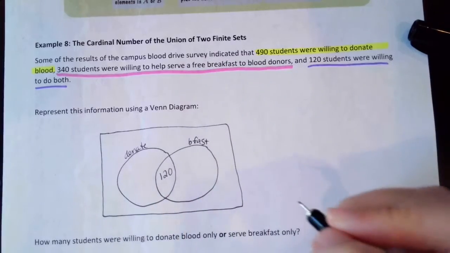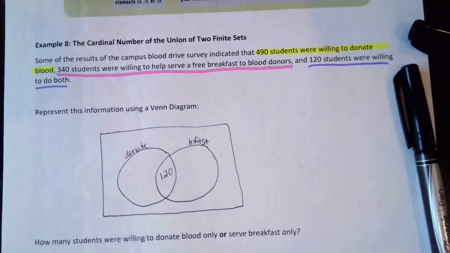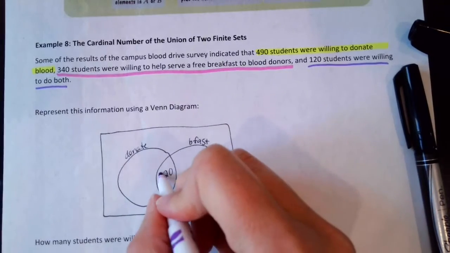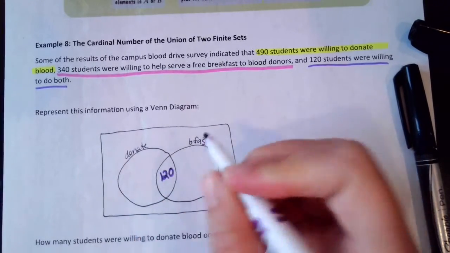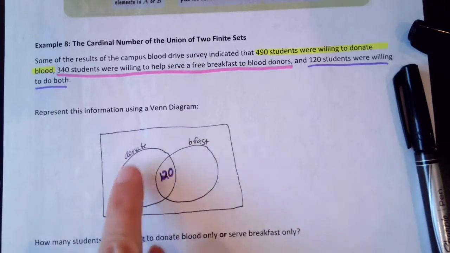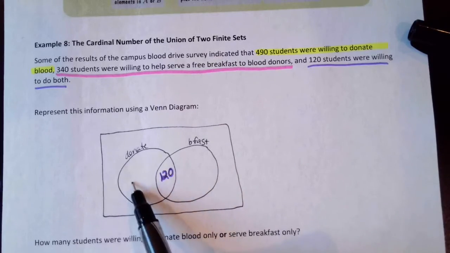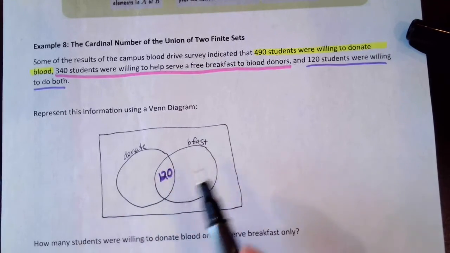You need to start from the inside of your Venn diagram and work your way out. So I have 120 here. I'll put that in purple to help us keep everything going. All right. So if I had 490 students that were willing to donate blood, I can't put 490 right here because I've already talked about 120 of those students.